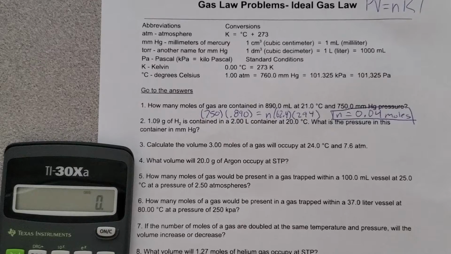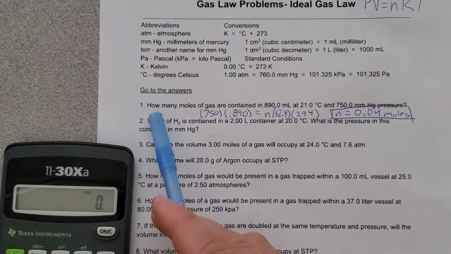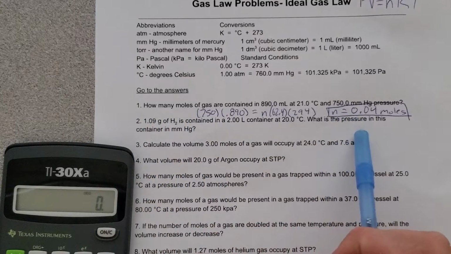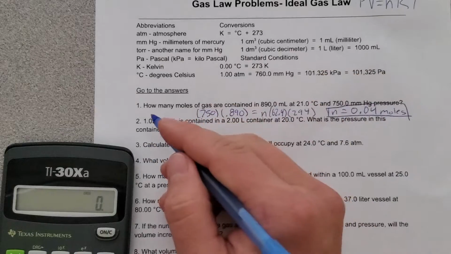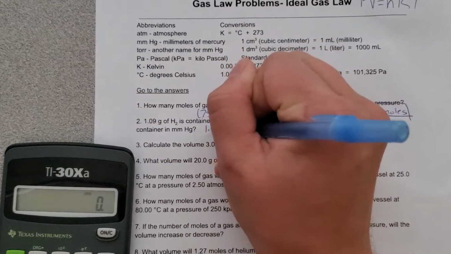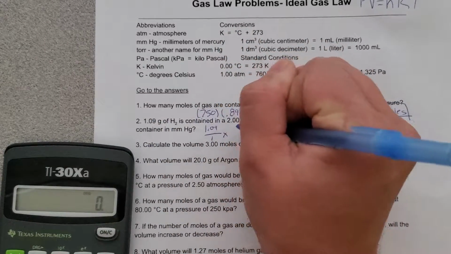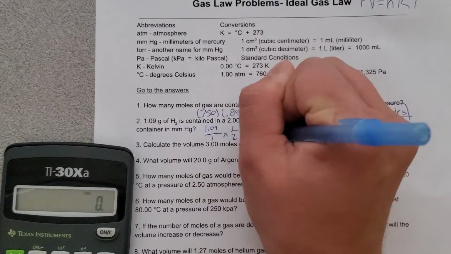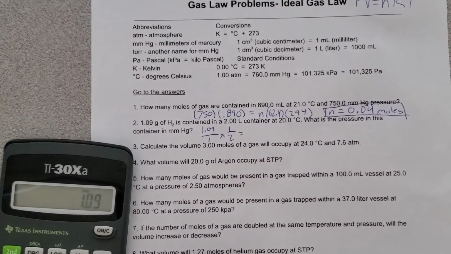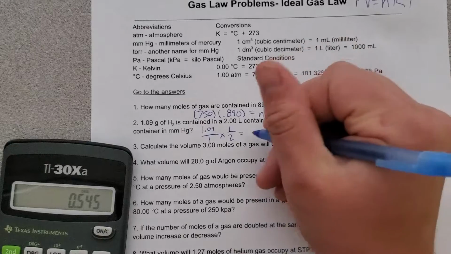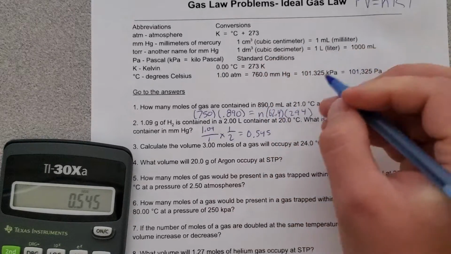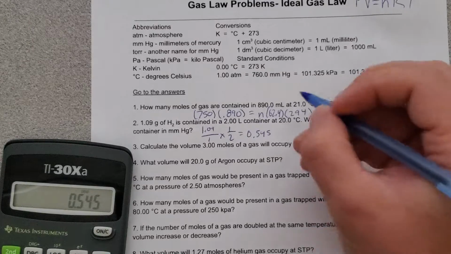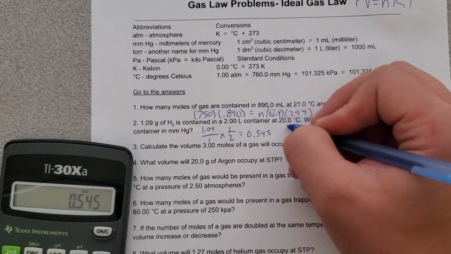We need to convert this to moles. We're looking for our pressure in millimeters of mercury, and we know our volume and our temperature. So let's convert this to moles real quick. 1.09 divided by 2 is 0.545. So now we're just looking for the pressure.